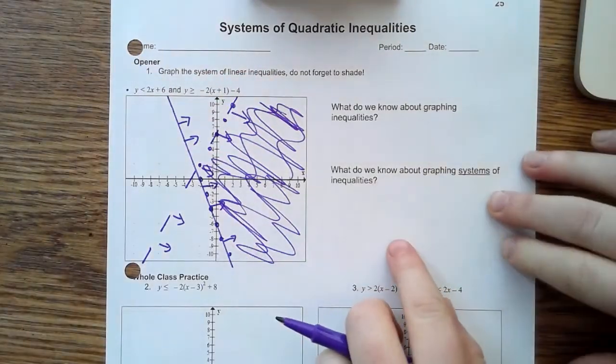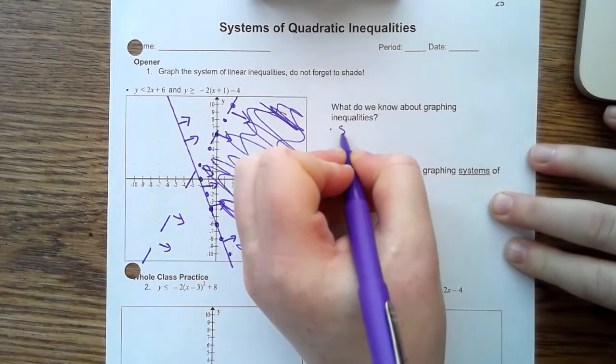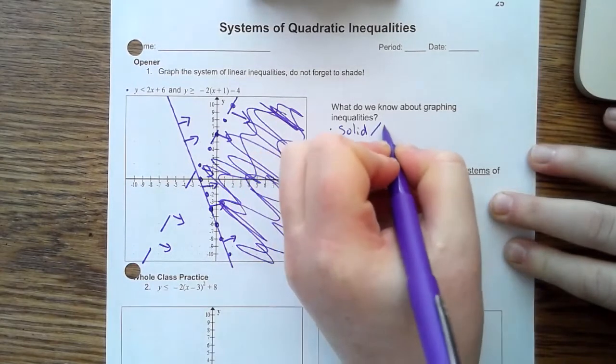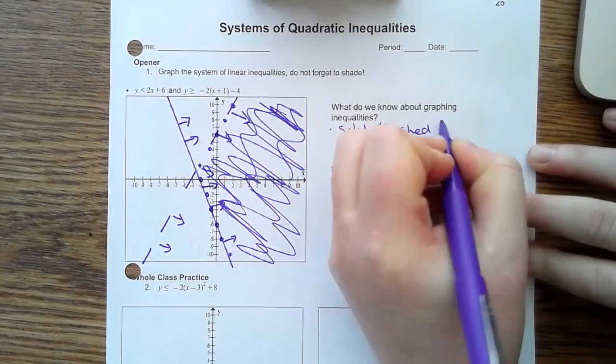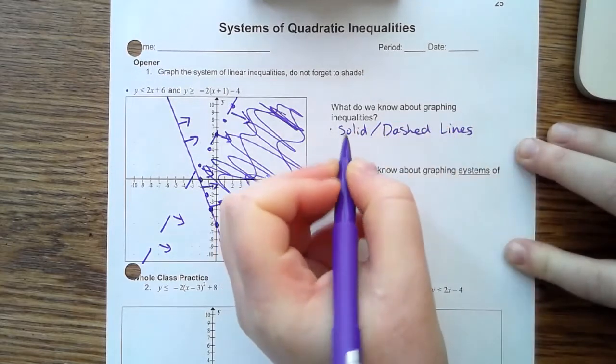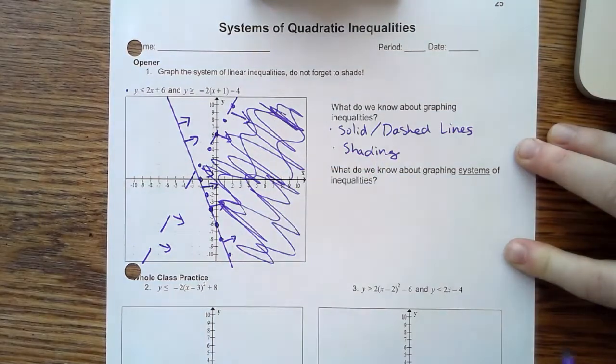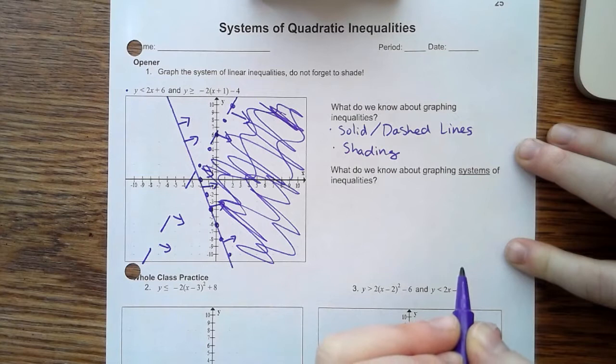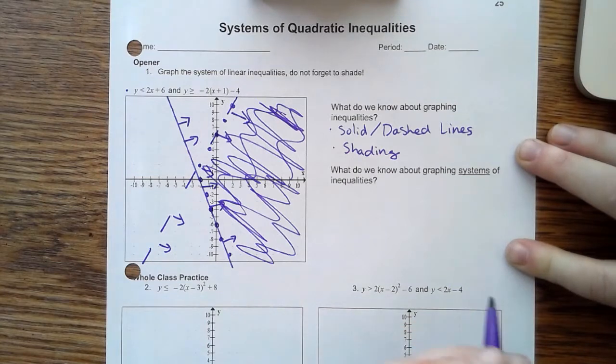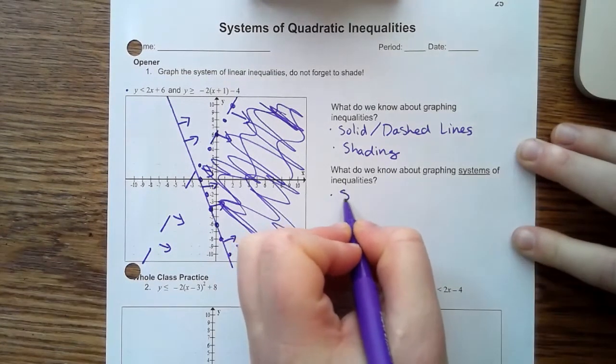What do we know about graphing inequalities? We know about solid and dashed lines. And we know about shading. What do we know about graphing systems? We're going to shade the overlap where both inequalities are true.